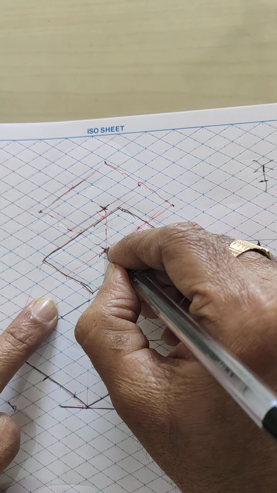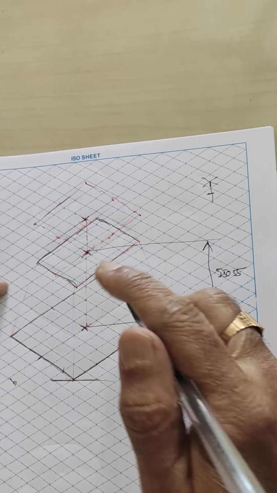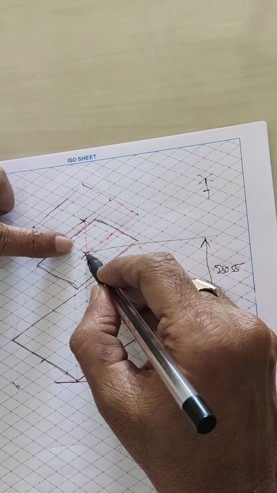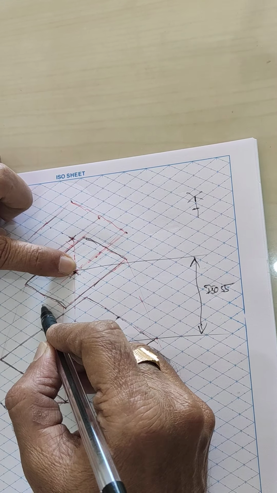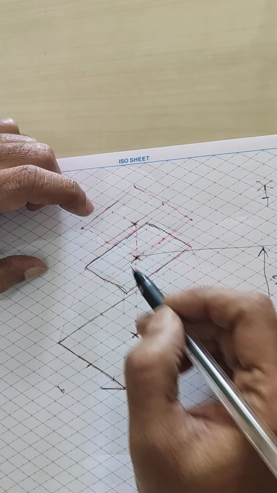You see this center to this center, it should be the height of 55 mm. So here this will be the 60. Length 30 this side, 30 this side. Breadth is 40 here. This will be the 20 there.